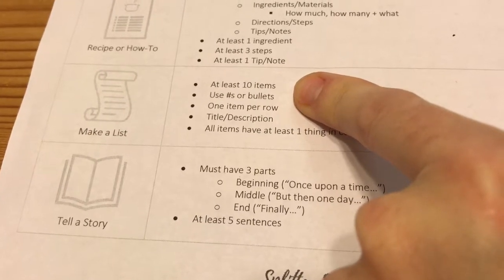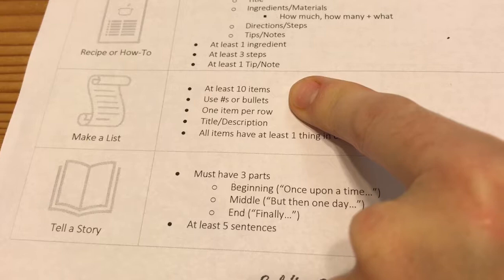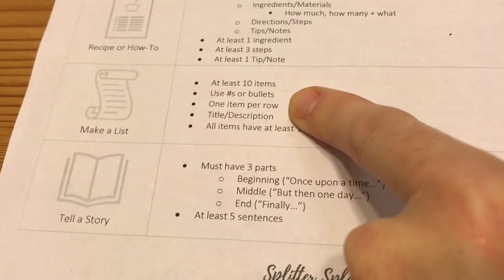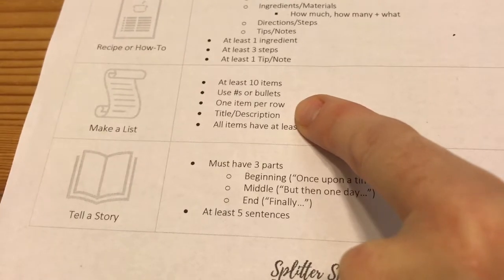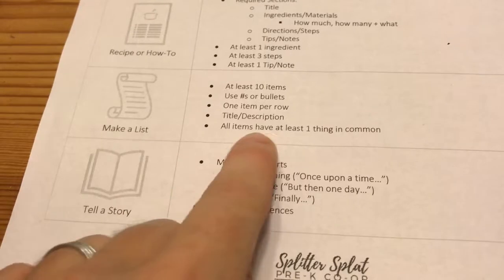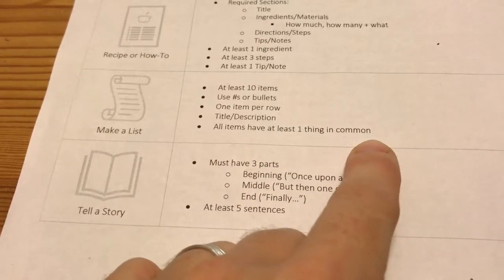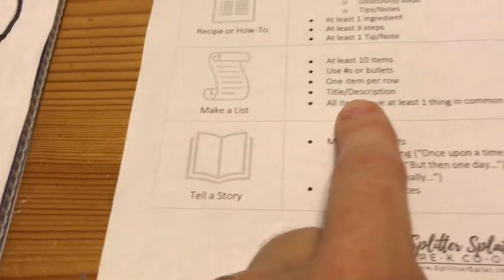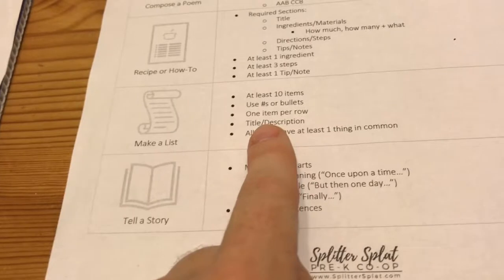Use numbers or bullets. One item per row. Have a title or a description. And all items have at least one thing in common. Okay? And as long as she's done this, she's done with her list. Now this criteria is just a baseline to start with.